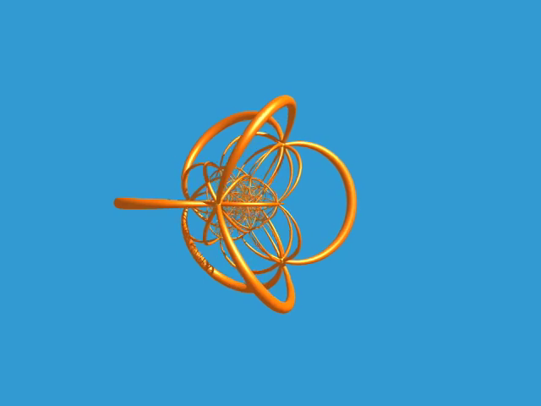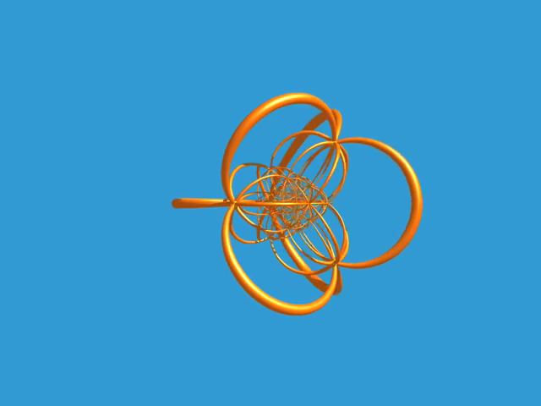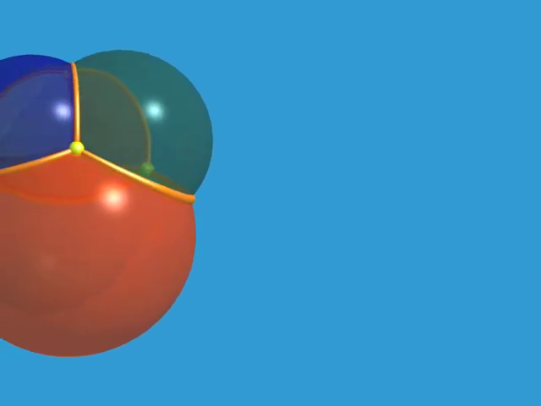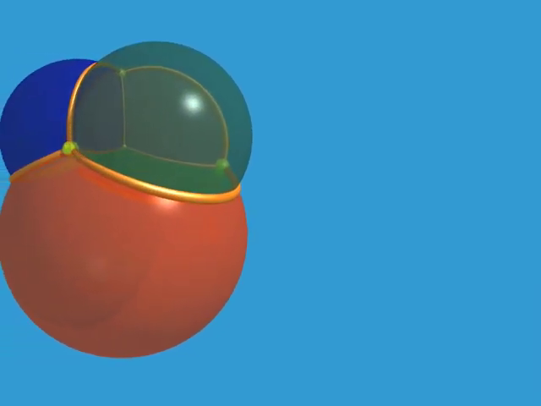And the 600 cell. Let's add the two-dimensional faces to get an even better view.